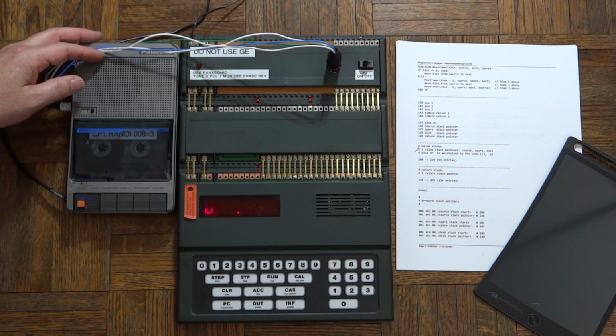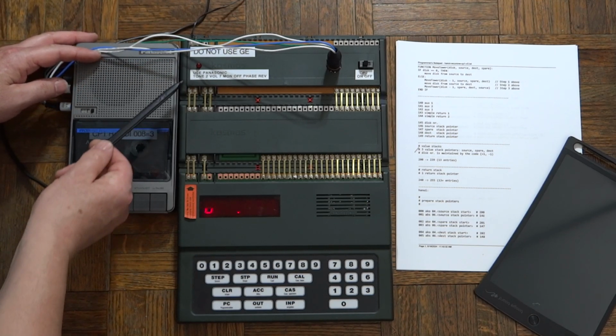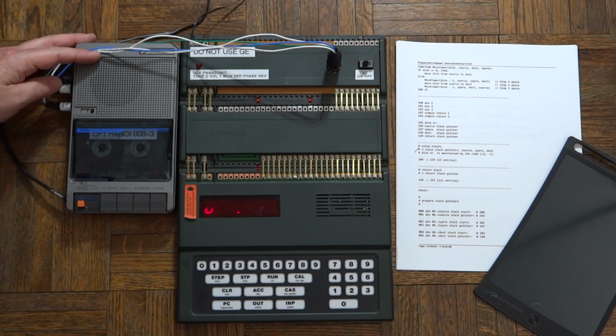When the data is streaming in, you will see that this LED will start to flicker. Hopefully this is going to happen in a bit. It takes 7.5 minutes to load back the full memory, 256 words. And I think the machine is internally using 2 bytes per word. So it's half a kilobyte, 512 bytes on cassette, for which it needs 7.5 minutes.